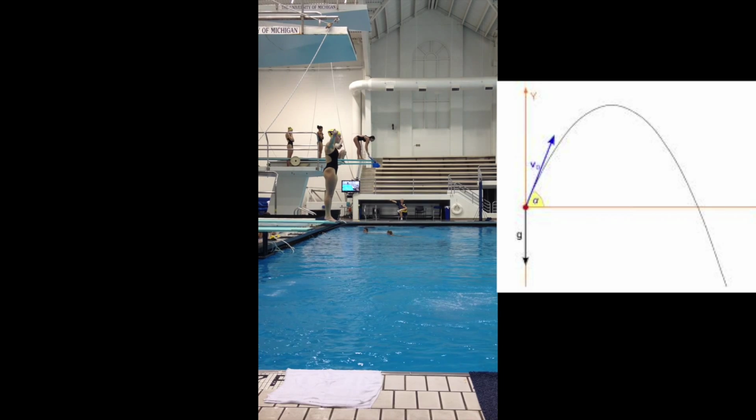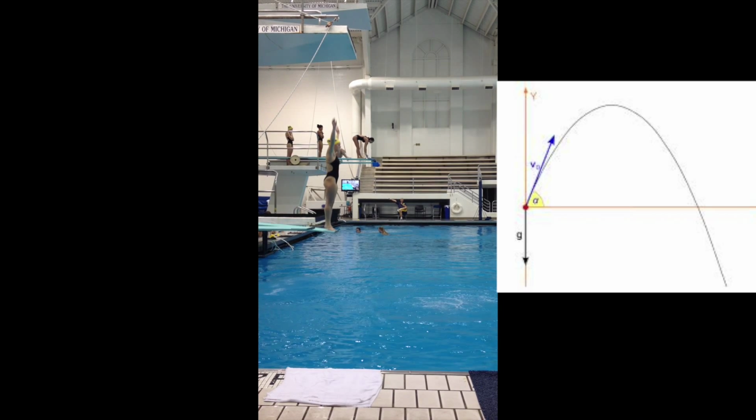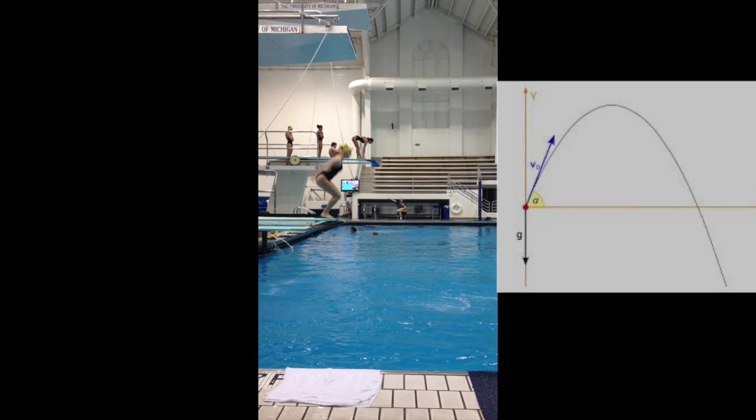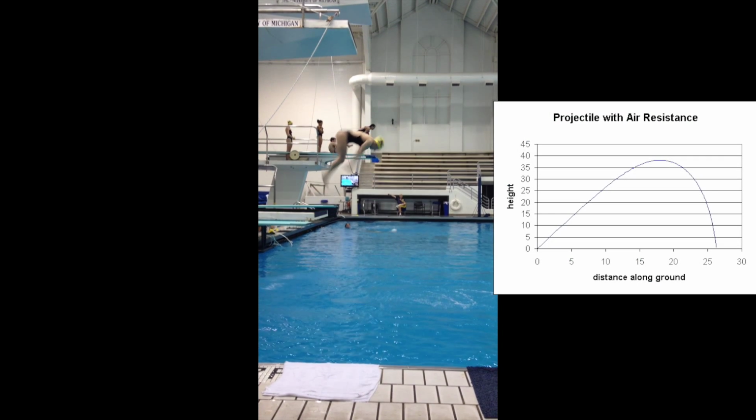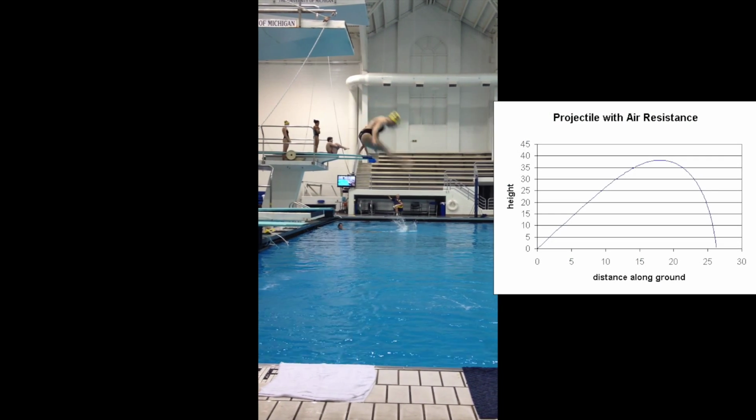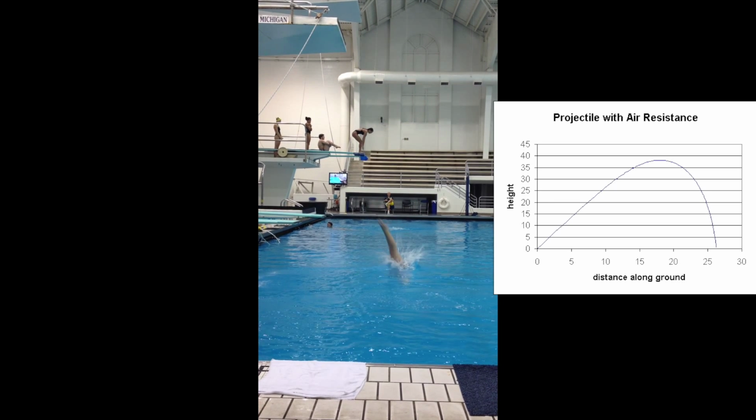In reality, there is air resistance, which creates a drag force on the body during flight. And this air resistance causes an oblique trajectory rather than a parabolic trajectory.